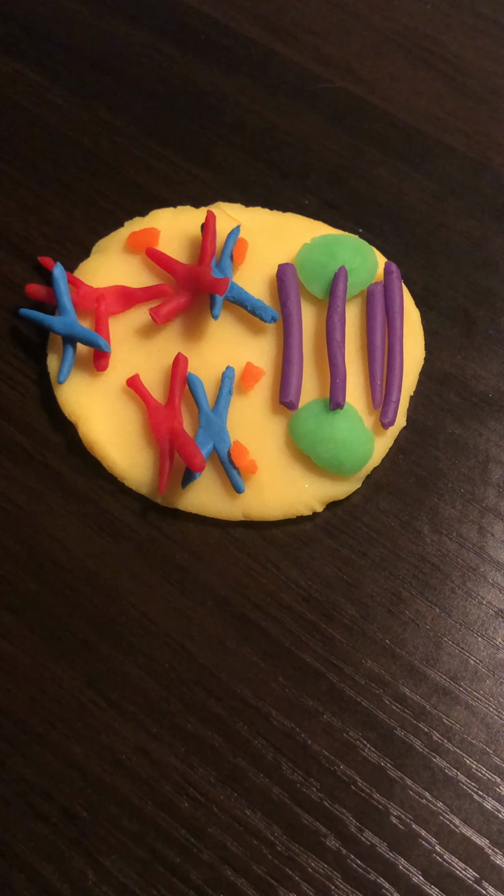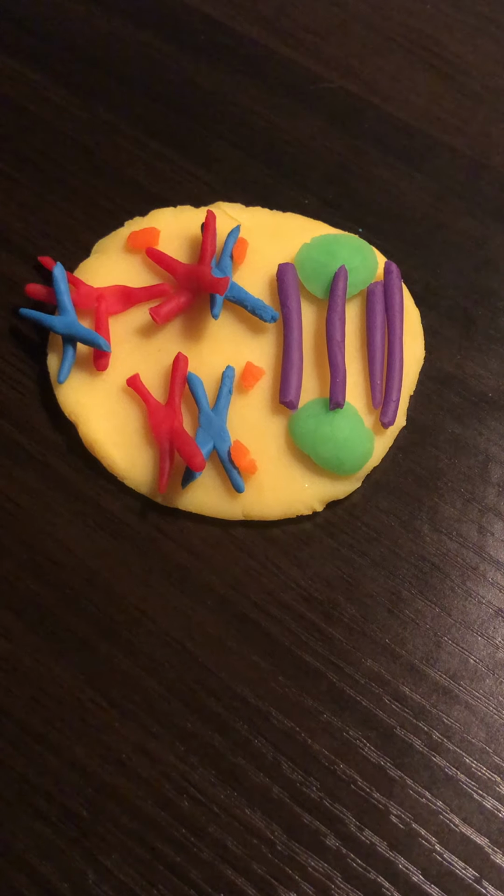Okay, now we are going to focus on meiosis. In meiosis, the cell progresses through the G1, S, and G2 phases of the cell cycle, where DNA is typically replicated. Here I am showing prophase 1 of meiosis.